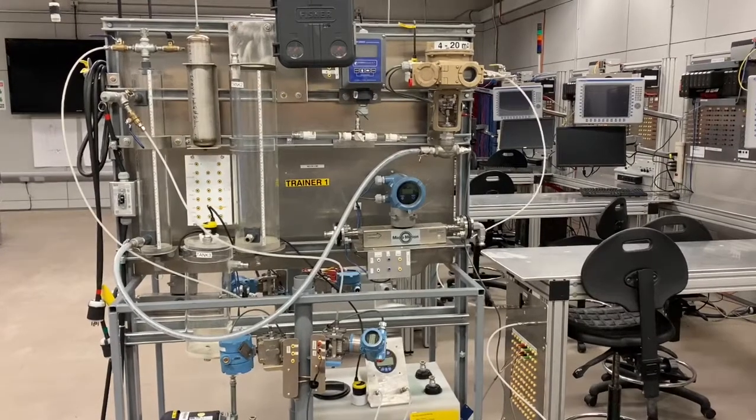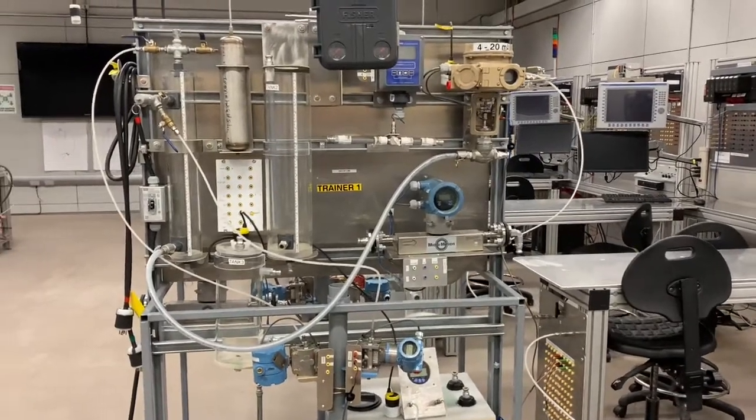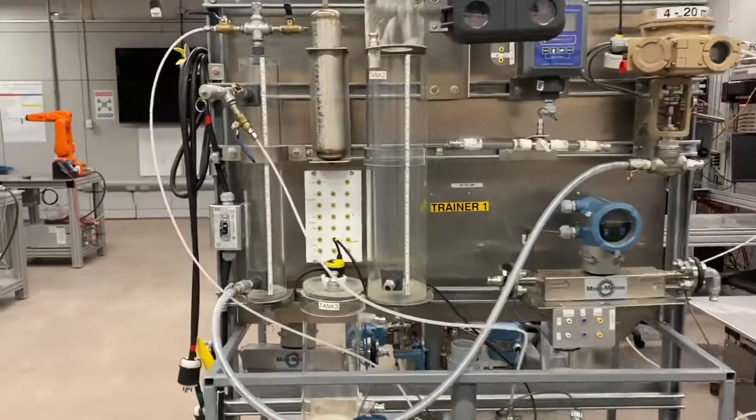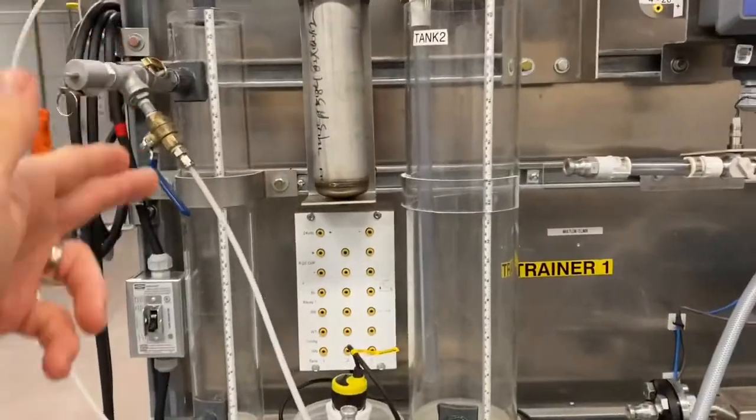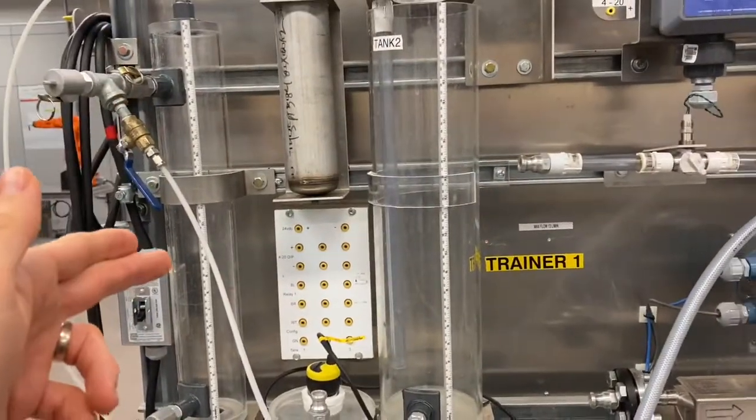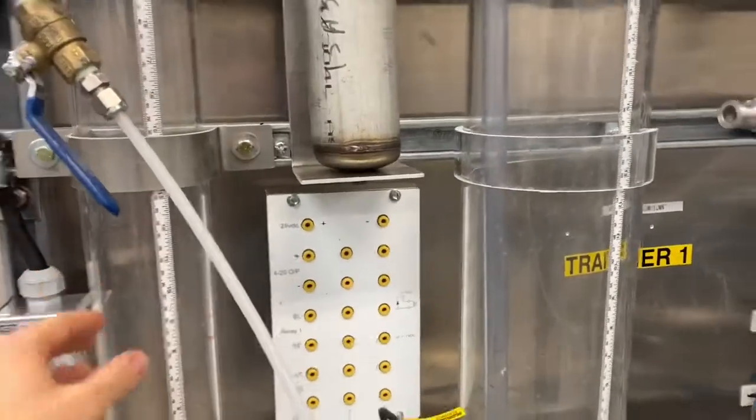This is the 5th lab for this course. We're going to be working with a pressure process here on our process trainer. So in this vessel over here, we're going to be controlling pressure in this closed vessel right here.